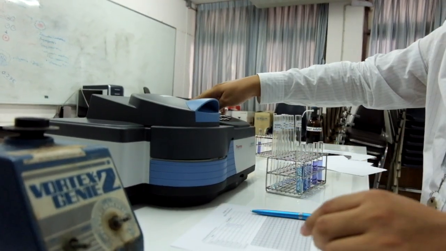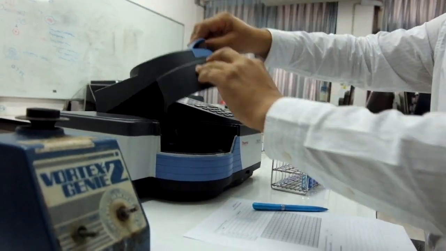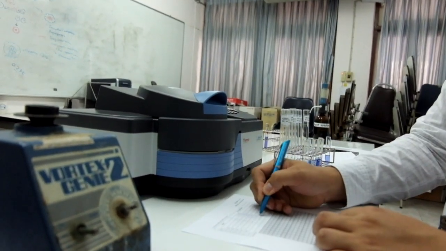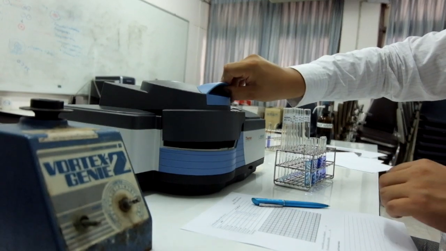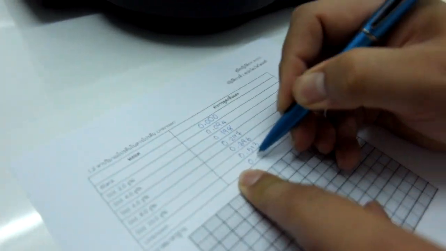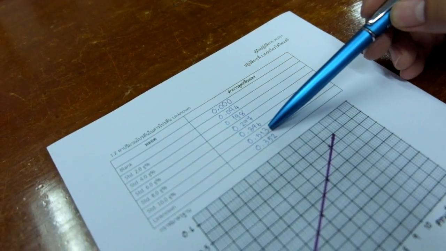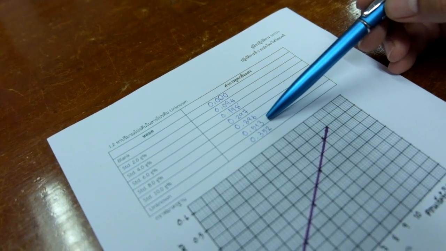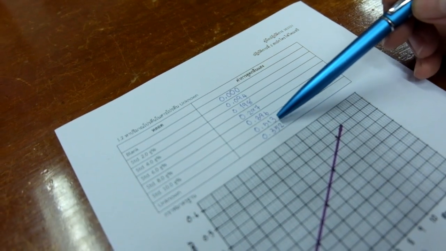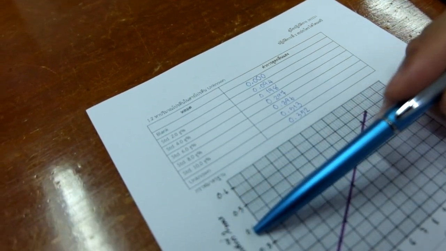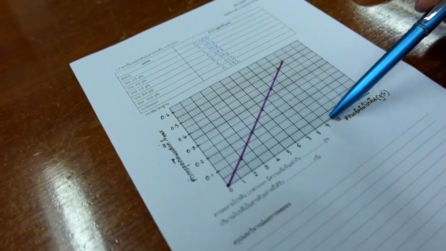Take the values from the standard protein tubes 2, 4, 6, 8, and 10 to plot a standard curve of the protein, in which the x-axis is for concentration of the protein, while the y-axis is for the absorbance at lambda max.